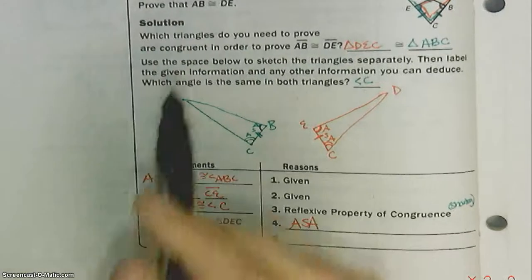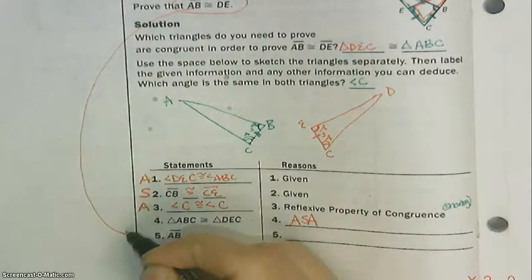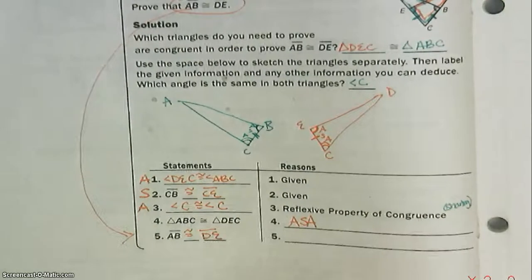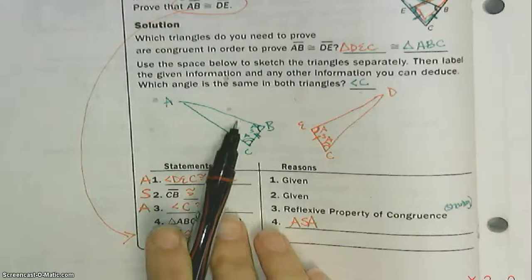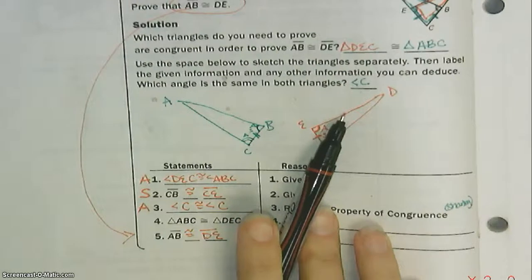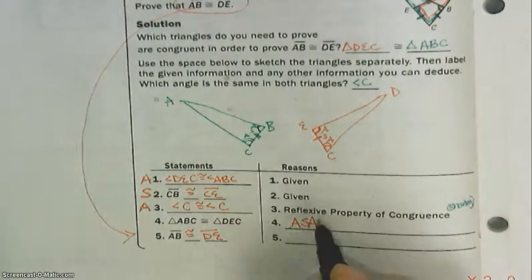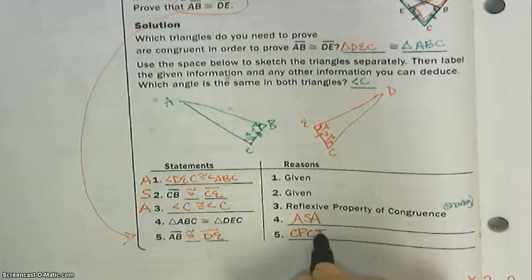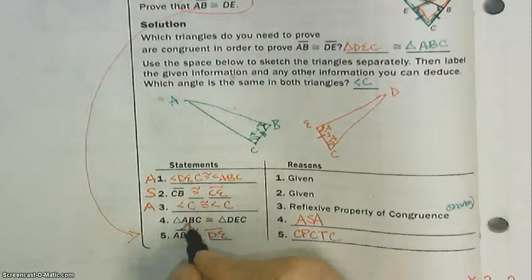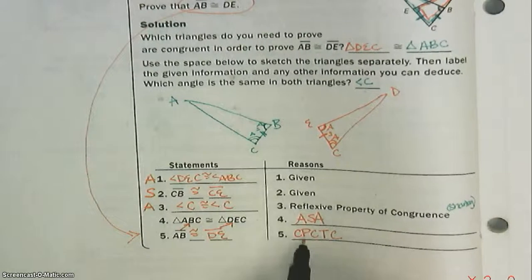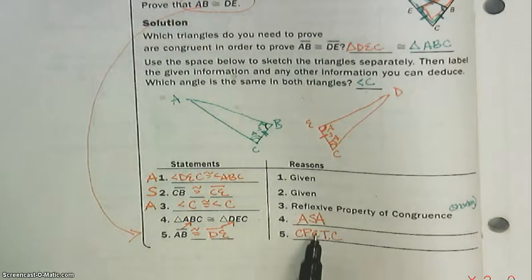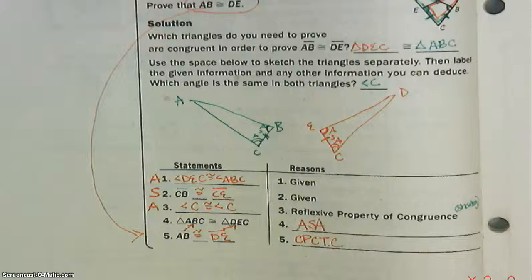Now, how do we know? This is what we're trying to prove. We're trying to prove that AB is congruent to DE. Well, AB is part of this triangle, and DE is part of this triangle. It's a corresponding part of a congruent triangle. So anytime you see that it's part of a congruent triangle, look, it's part of that congruent triangle. That's when we use CPCTC, right after our triangles. It always comes after.